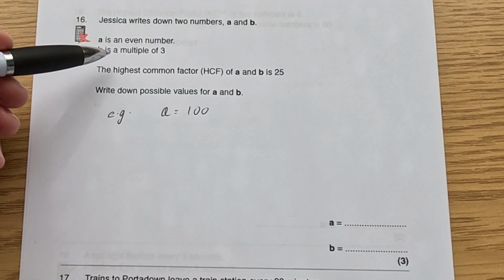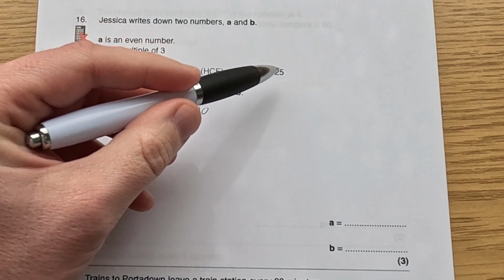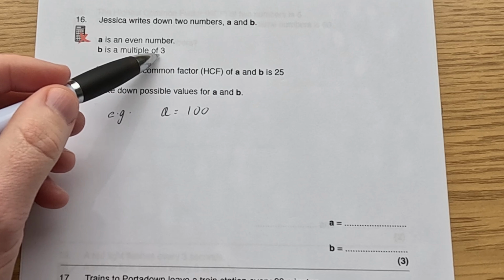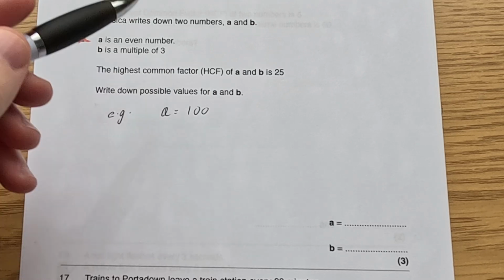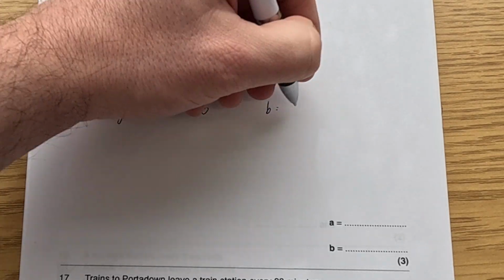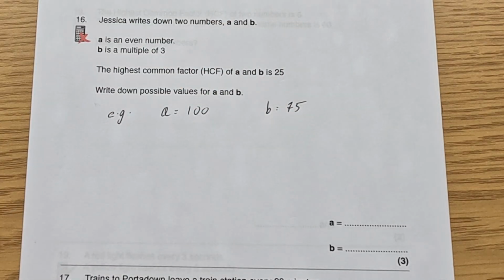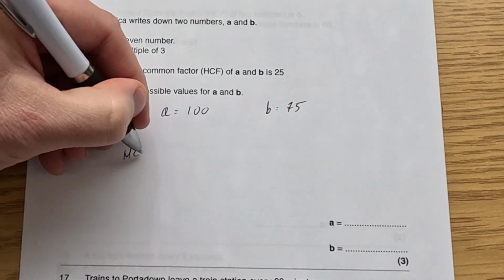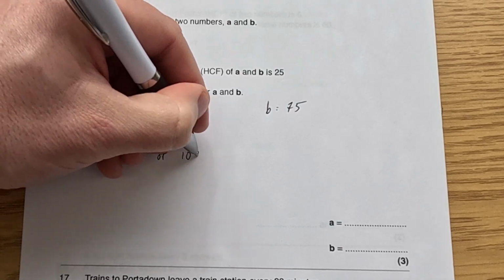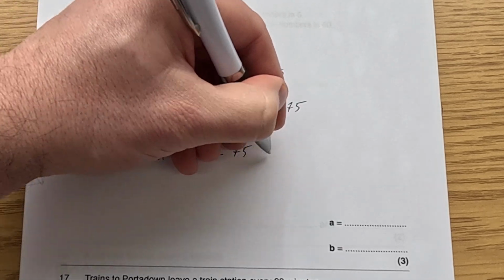And then the other one needs to be a multiple of 3. So we want a multiple of 25 that's a multiple of 3. So I'm thinking 25, 50, 75. So B is equal to 75 because it's a multiple of 3. And let's just check that. Is the highest common factor of 100 and 75 equal to 25?